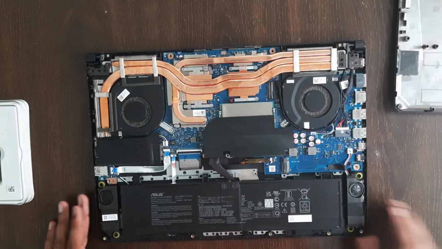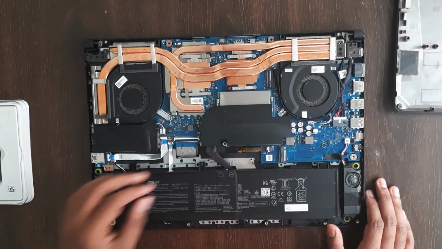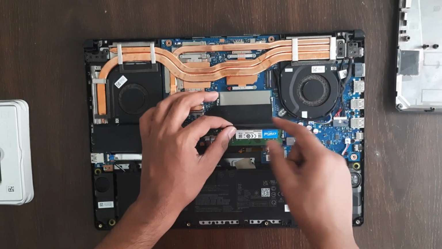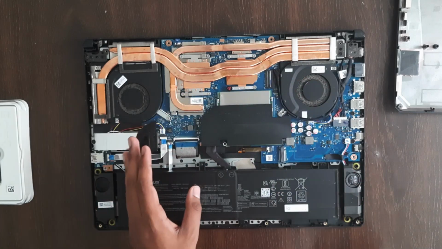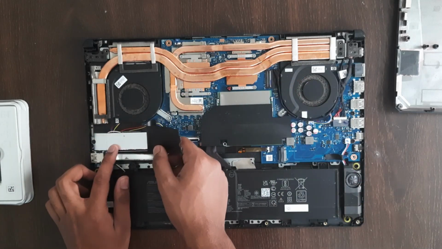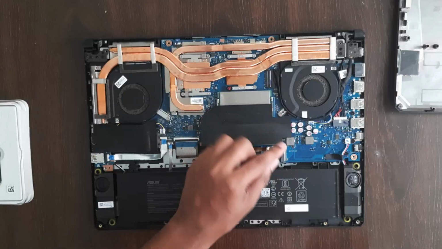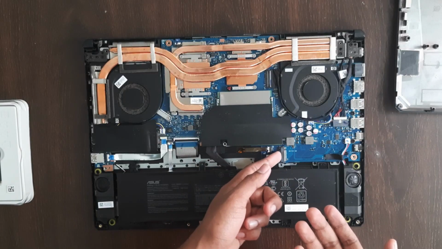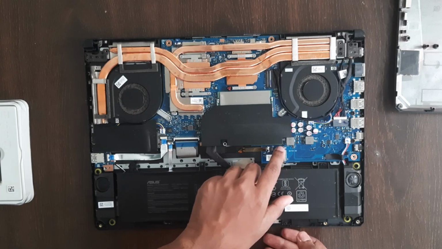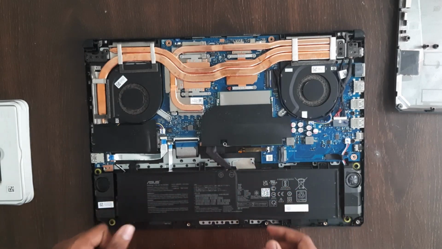So guys, here are the PC internals. In my PC there are 2 RAM slots, and it's here. There's one SSD slot here and another here. You can just figure it out. It should be like this, and it'll be given in your manuals. This one is the second SSD slot in my PC.